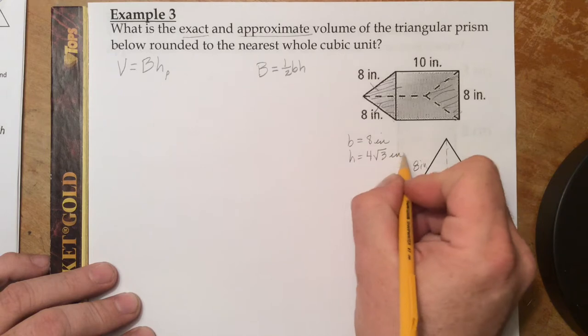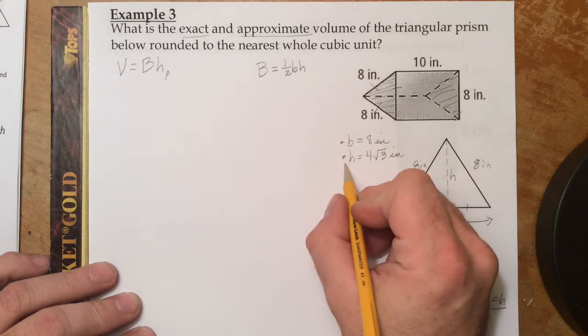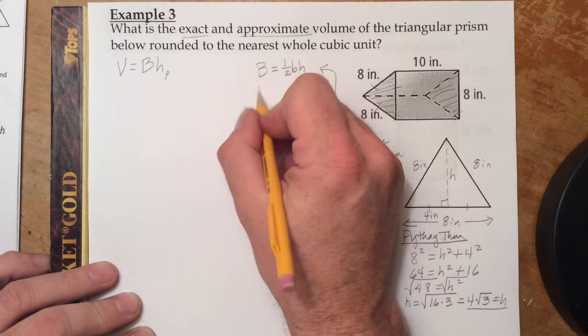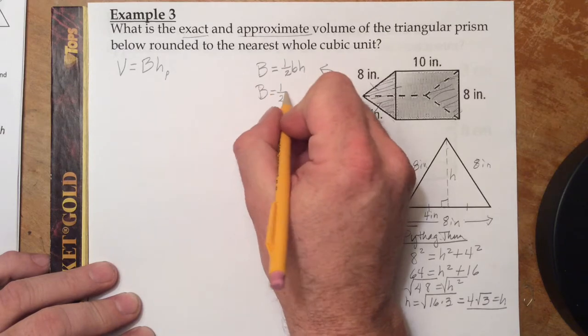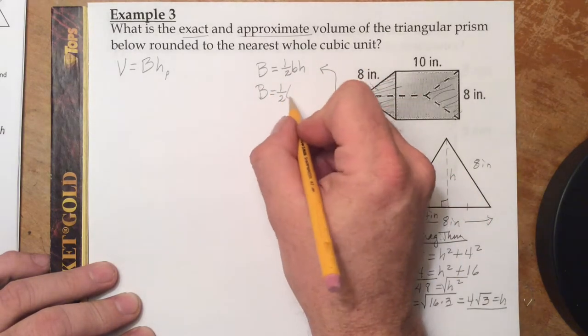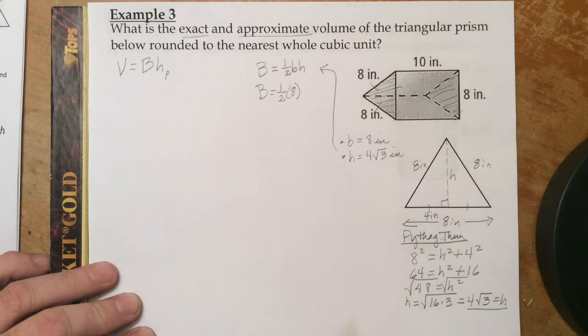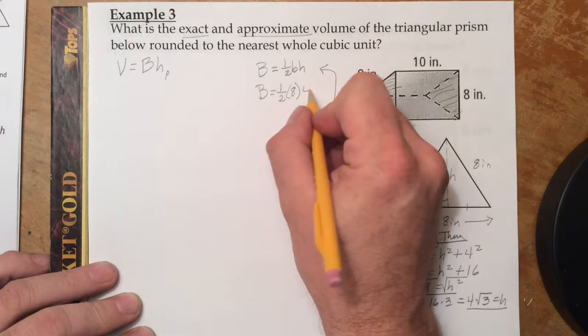4 root 3 inches. Now we have what we need up here. So the big B is 1/2 times the base, which is 8, times the height of the triangle, 4 root 3.